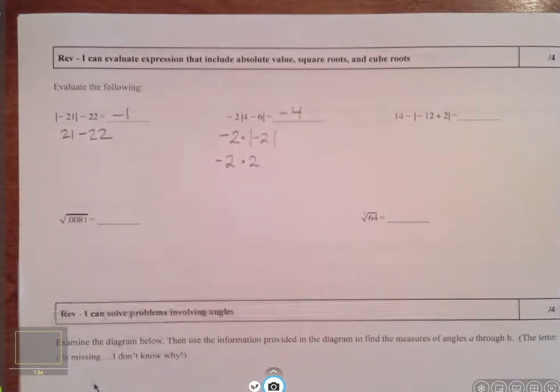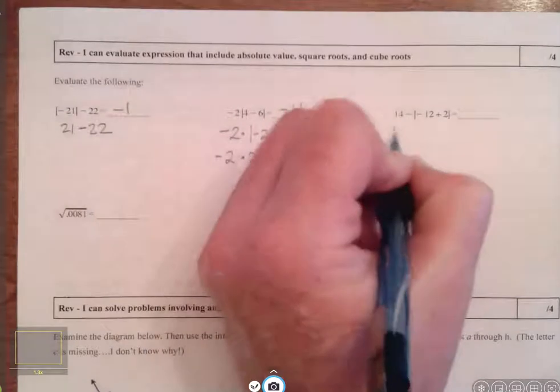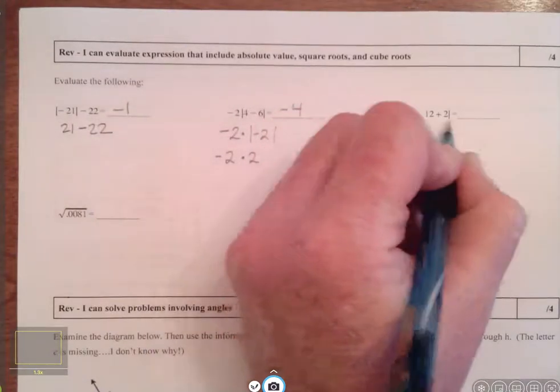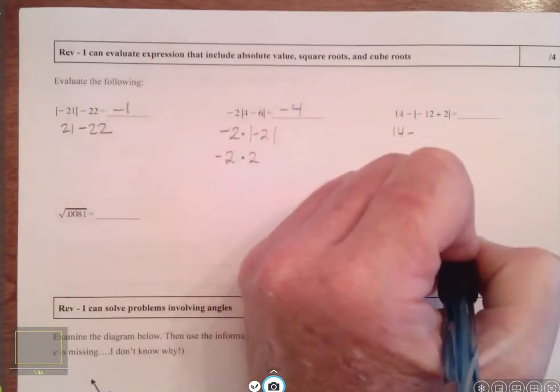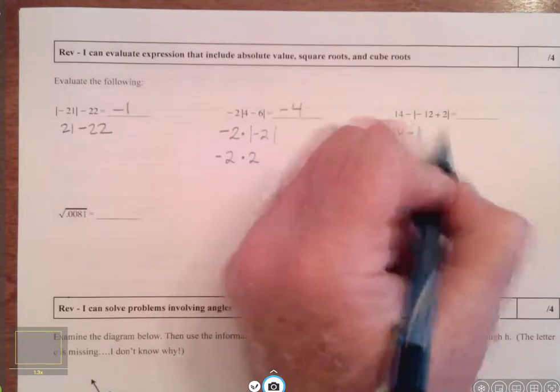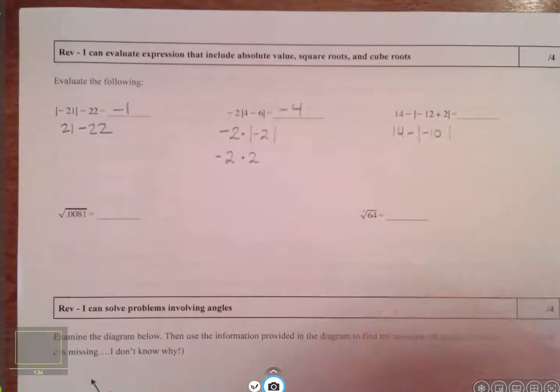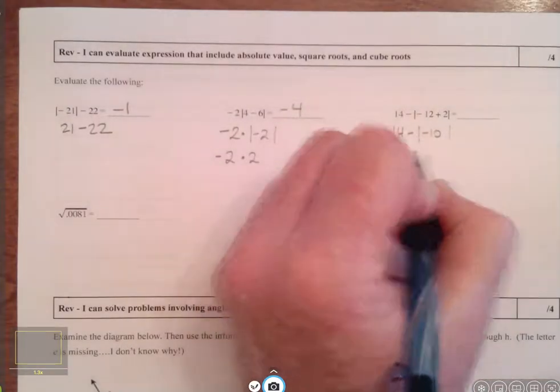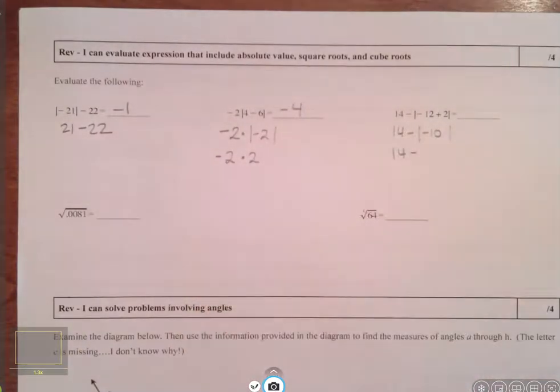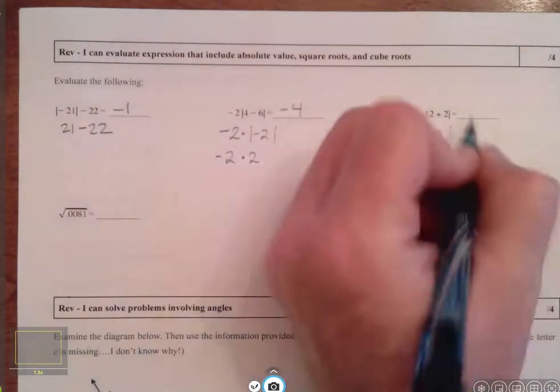Okay. This is 14 minus the absolute value of negative 12 plus 2. Negative 12 plus 2 is negative 10. So this is 14 minus the absolute value of negative 10, which is 10. So we have 14 minus 10, which is 4.